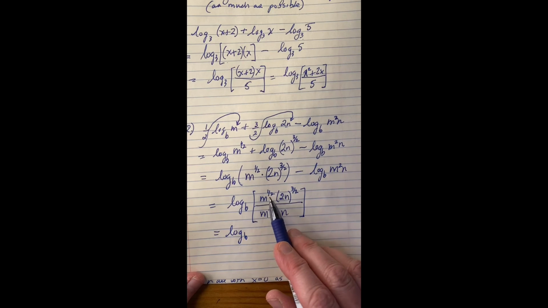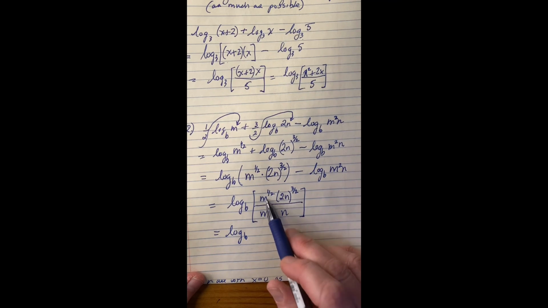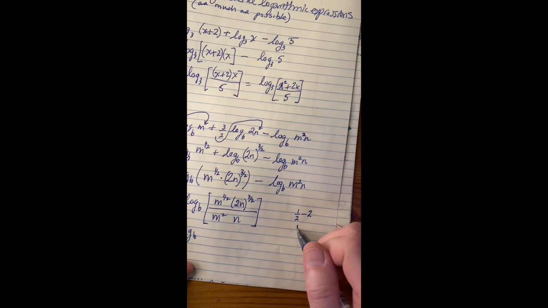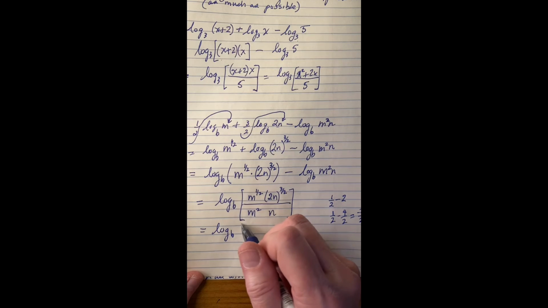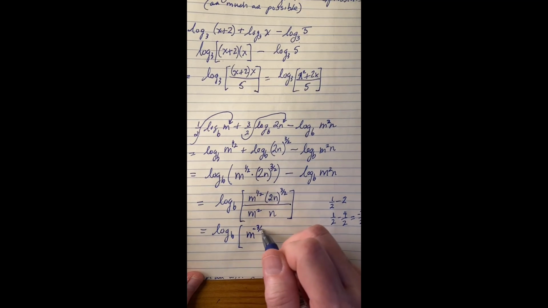So let's see. M to the 1/2 divided by m squared. A quotient of exponential expressions with the same base means we subtract the exponents. What's 1/2 minus 2 whole? 1/2 minus 4/2 is negative 3/2. So this is the log base b of m to the minus 3/2.